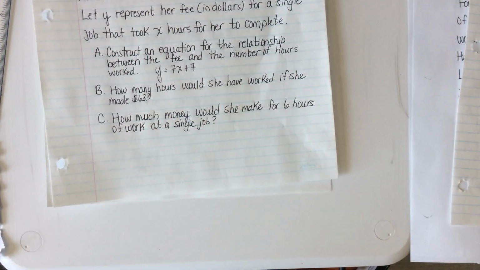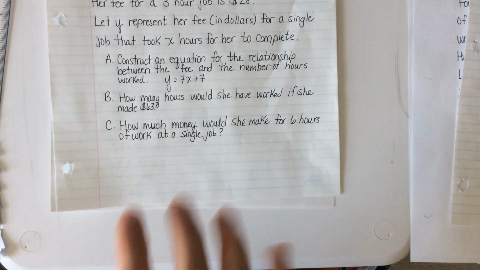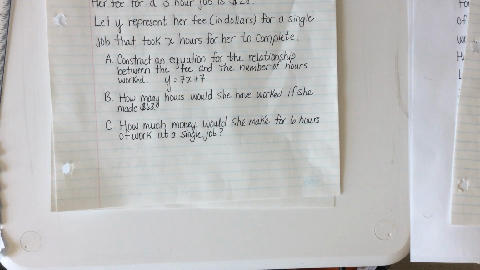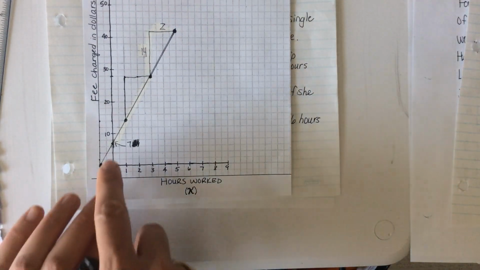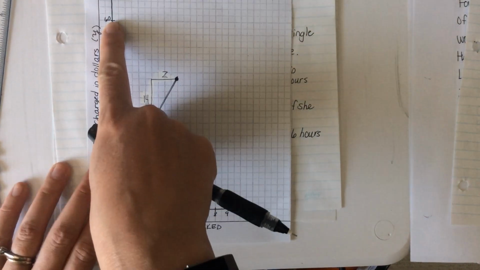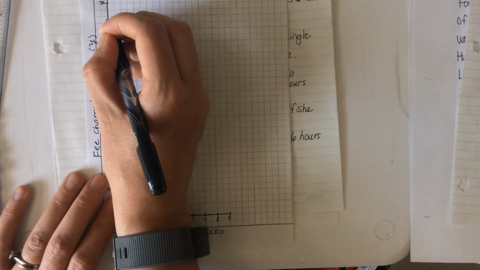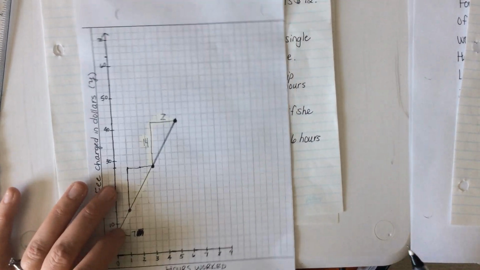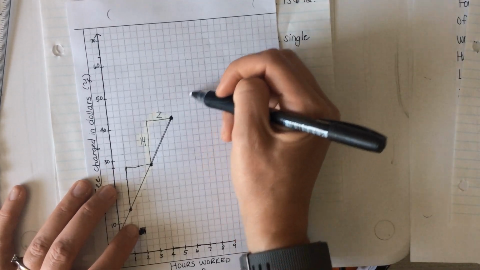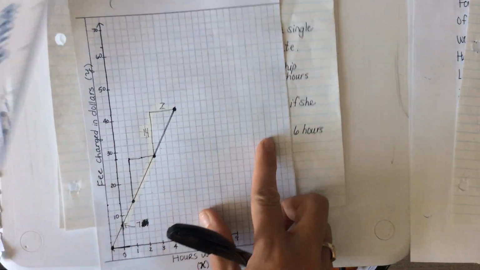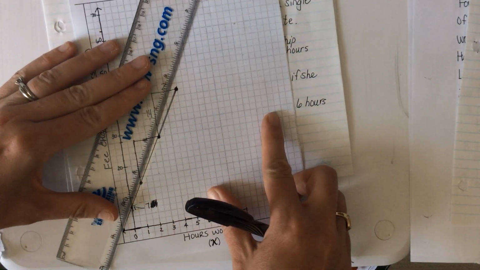Now that we have an equation, we can tackle these other 2 questions. So how many hours would she have worked if she made $63? Okay, and there's a couple of ways that, again, you can tackle this. You could go to your graph and you could be like, okay, at 63, so here's 60, 62, so it would be at this point on my graph, if I continue this line up, I can draw this line.